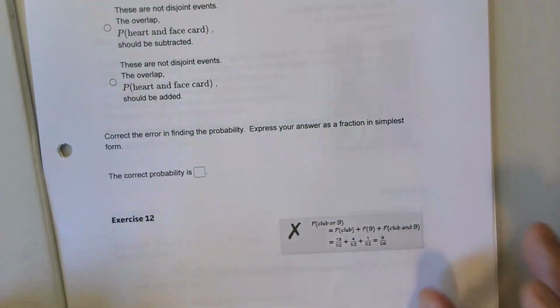Next. This one says, describe the error.